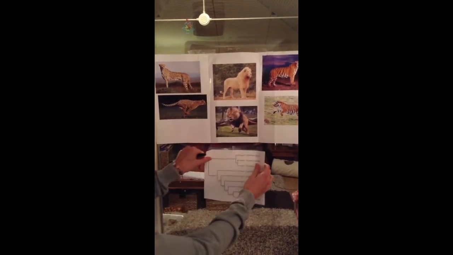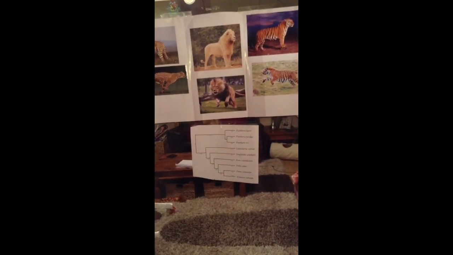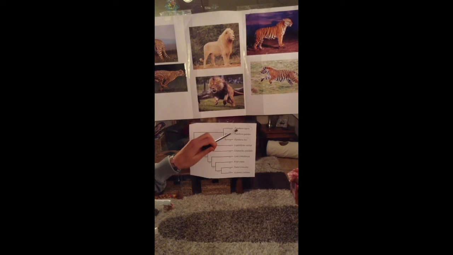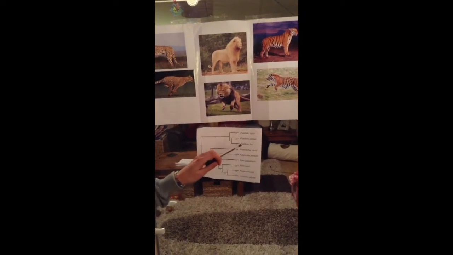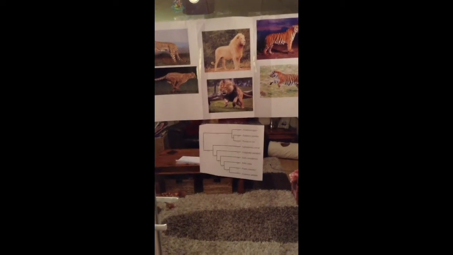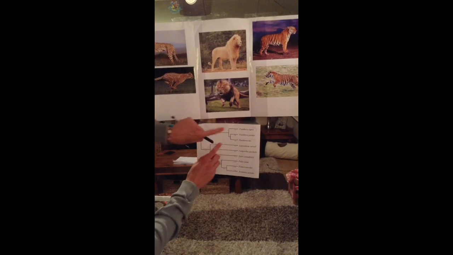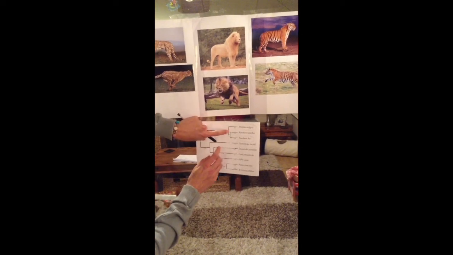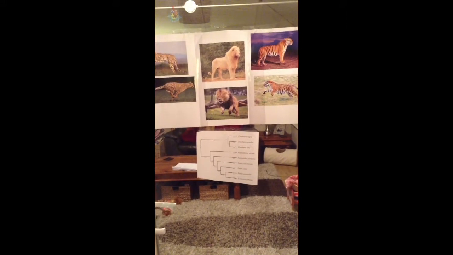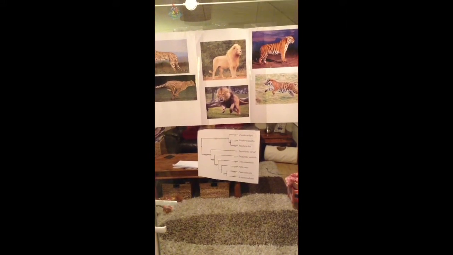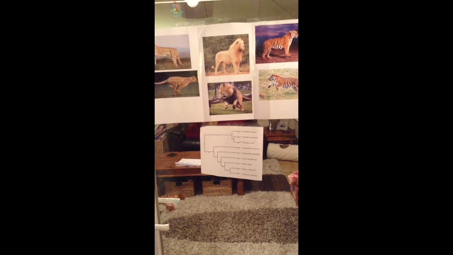So, this is the phylogenetic system for these 3 cat species. We have here the tiger, Panthera tigris. Panthera pardus is a leopard, and Panthera leo is the lion. We can see that their common ancestor for all 3 of those species would be this here. Whatever this organism was here, probably another feline, that would make sense. And then down the bottom here is the cheetah, Acinonyx jubatus.